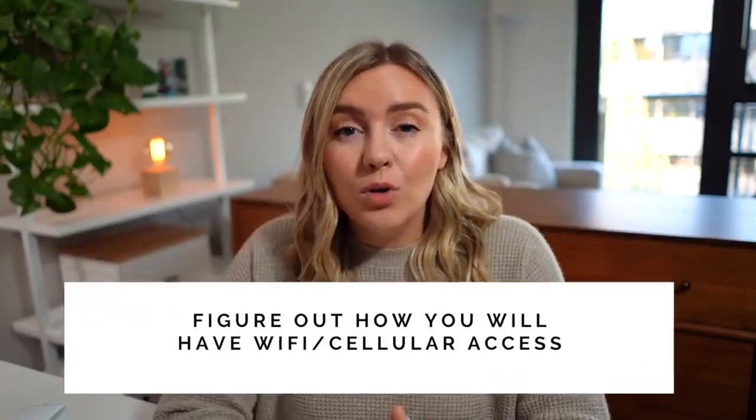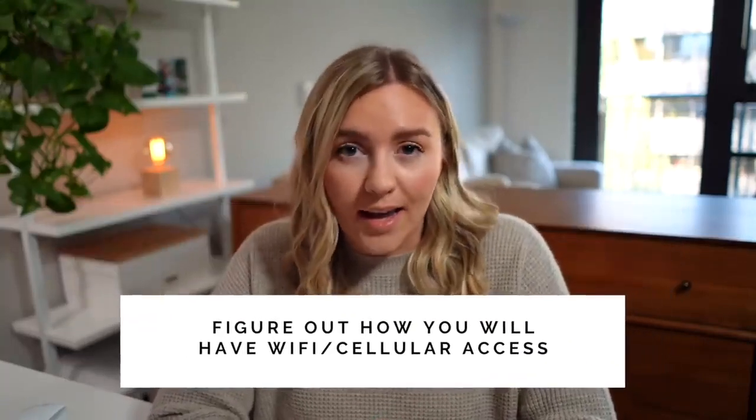Then the next really important thing that you want to figure out is how you are going to have Wi-Fi. I do think when traveling by yourself, it's a really smart idea to have a fully charged, fully usable, smart connection device on you. This is so you can access mapping services. Like if you get lost walking around a city, you can use Google Maps to figure out where you want to go. And there are a few different ways that you can stay connected.